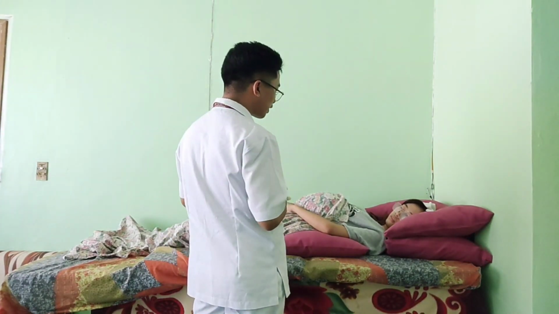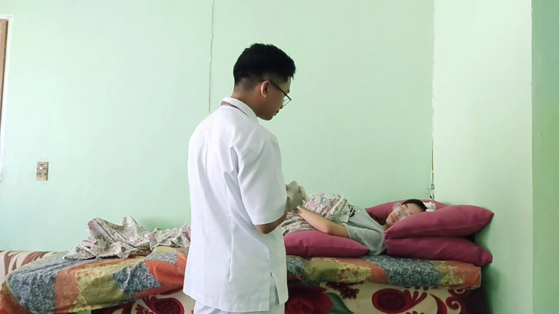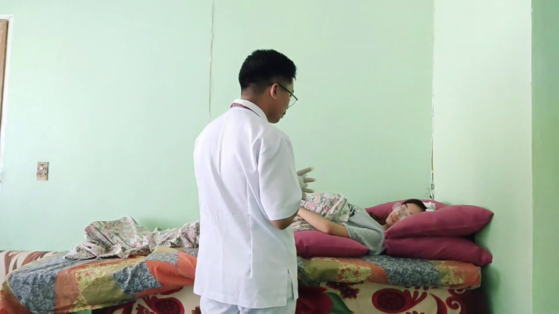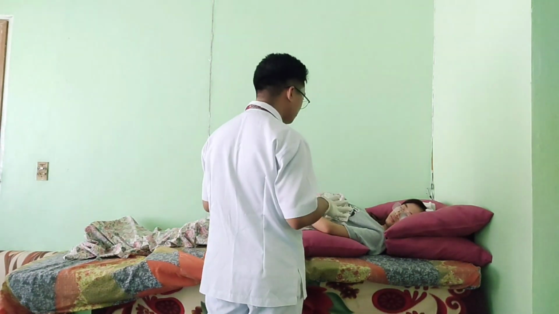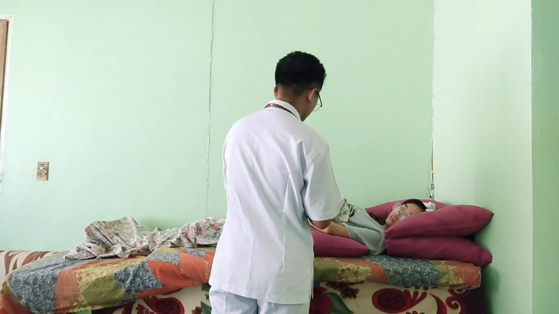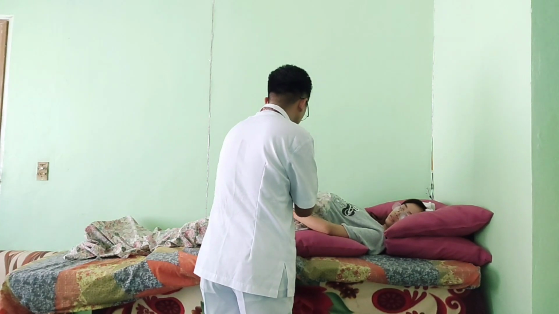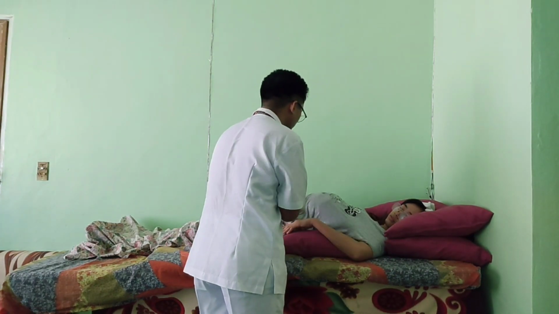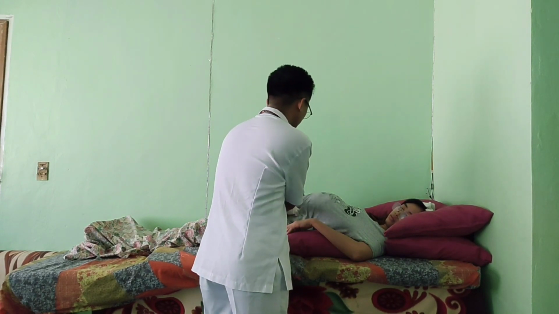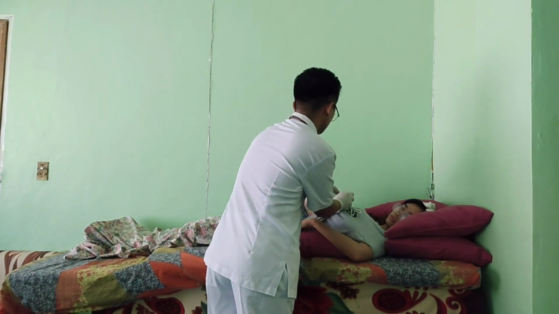Okay, ma'am, shall we start our procedure? Okay, so ma'am, I'm going to expose the area where we will palpate. So is it okay with you, ma'am? Okay, so I'm going to expose the area. So I'm going to lift up your shirt. Is it okay with you, ma'am? Okay, so I'm going to expose it.